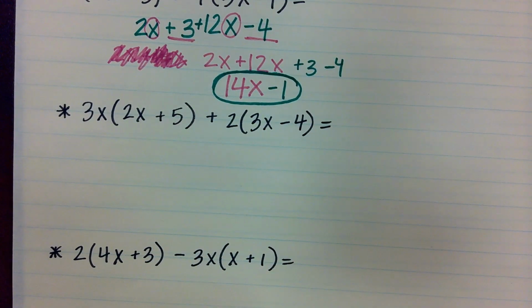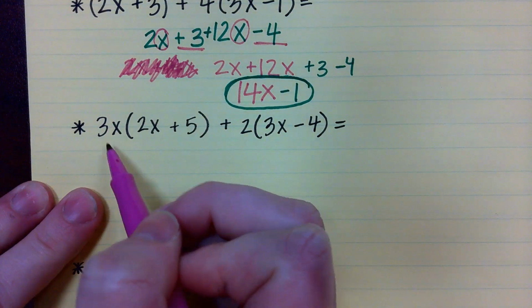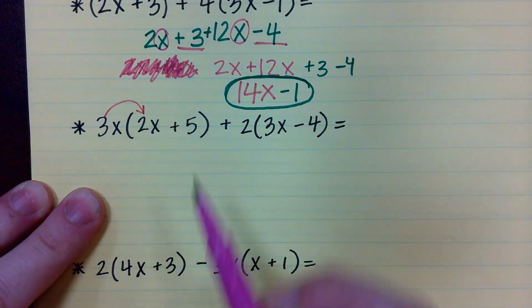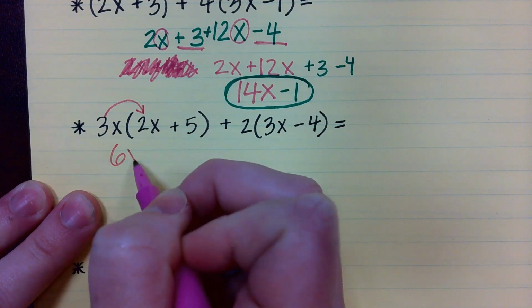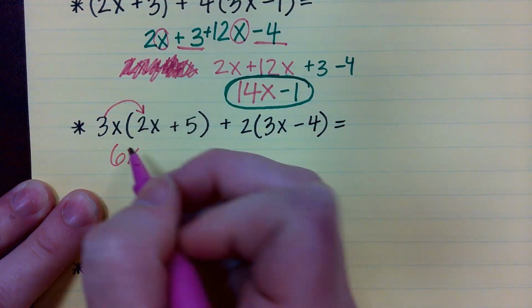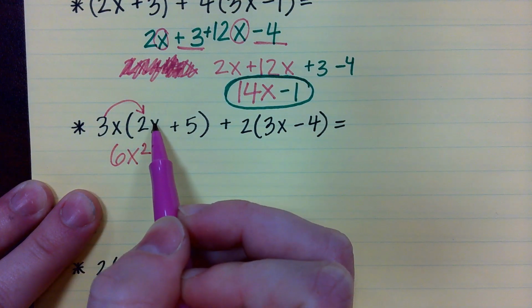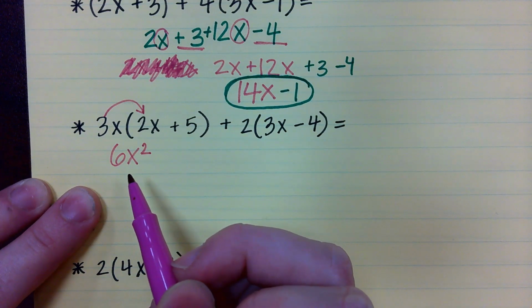Okay, so for the first one I had you do on your own, who wants to tell me what I should do first? Yeah, I hear it. Distribution. We're multiplying. So what am I multiplying? 3x. Yep. 3x times 2x. What is that? 6x to the second power. Good. Remember, 3 times 2 is 6. X times x is x squared. Very good.